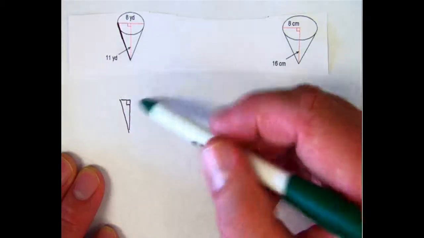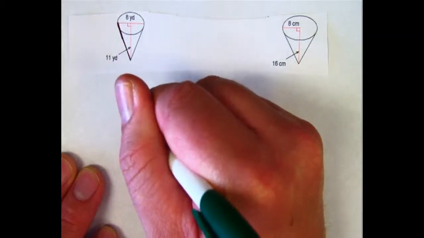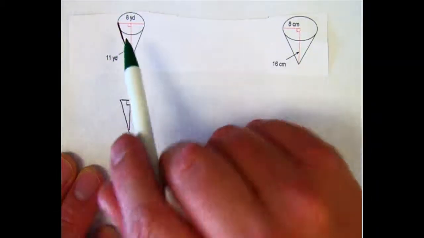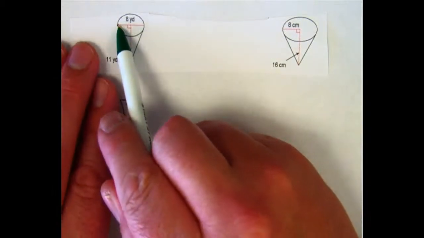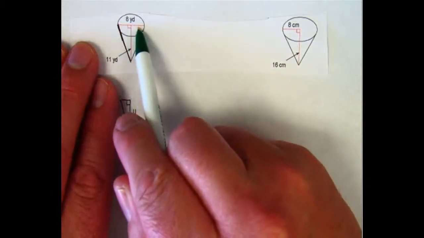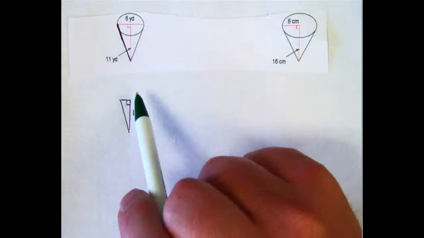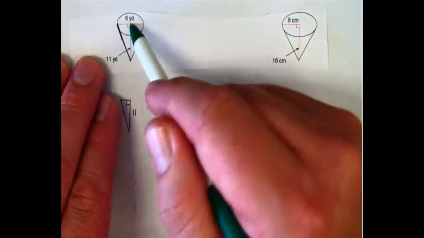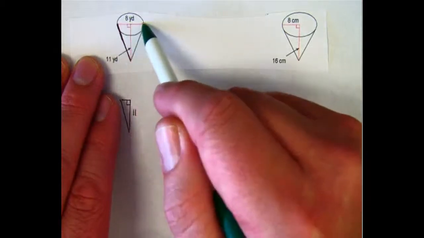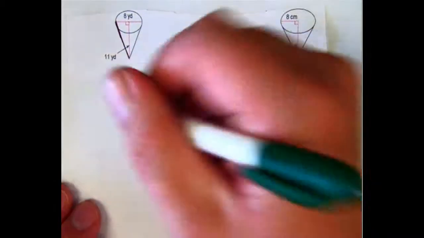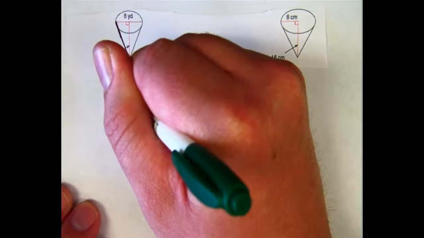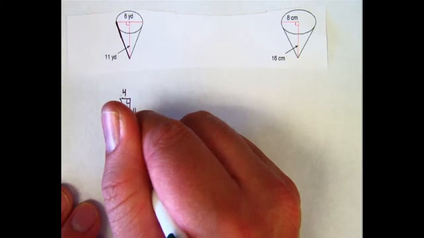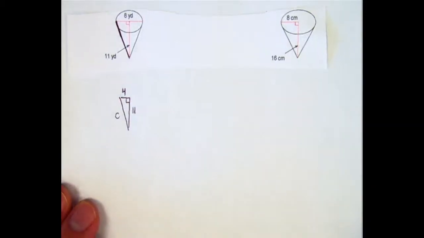And from the diagram, I can see that this side of the right triangle is 11 units long, or 11 yards long in this case. And this is tricky. The 8-yard measurement refers to the diameter of the circle, the length all the way across. But in our right triangle, we're only interested in half of that length, what's called the radius, the distance from there to there. So if this whole thing is 8, half of that would be 4. So in my triangle, I have sides of 11, 4, and the hypotenuse, what we call C, I don't know.